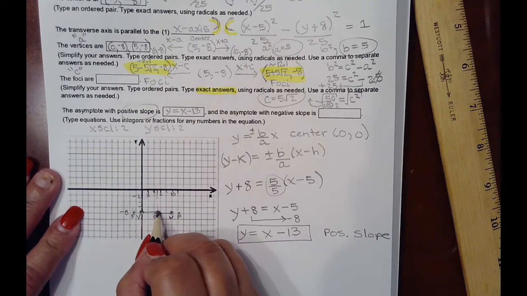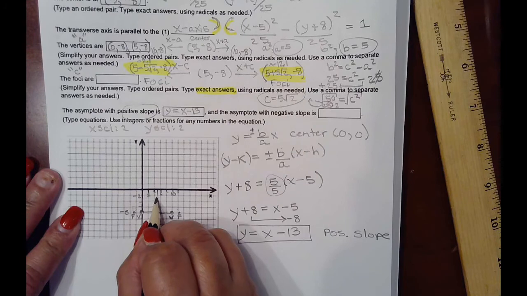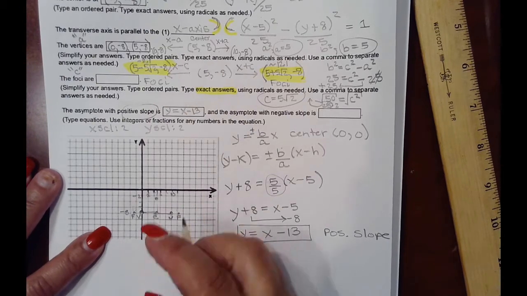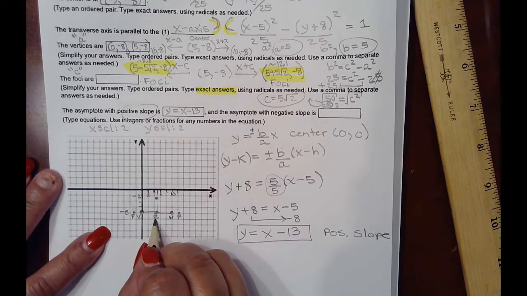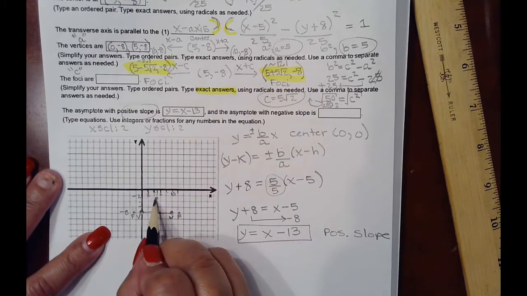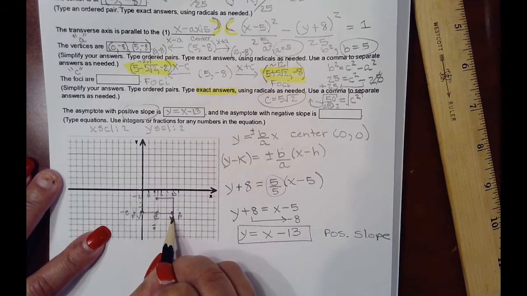Okay, so from here I was going to go 5 units. So I was at -8, and I ended up at -3. I went 5 units. And then I was supposed to go 5 units down this way. So this was 2, 4, 5. Now I got it. So this goes like this.